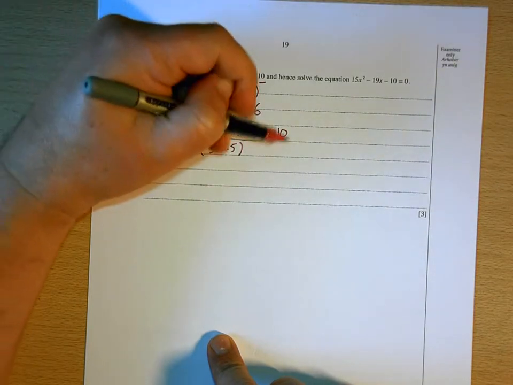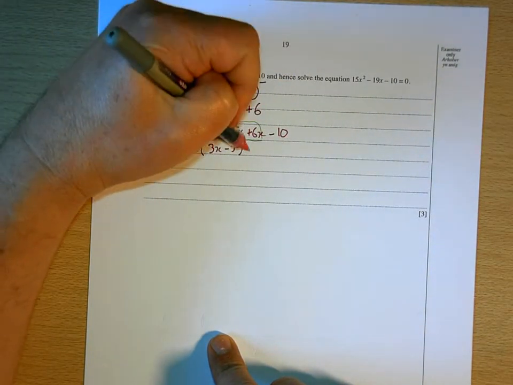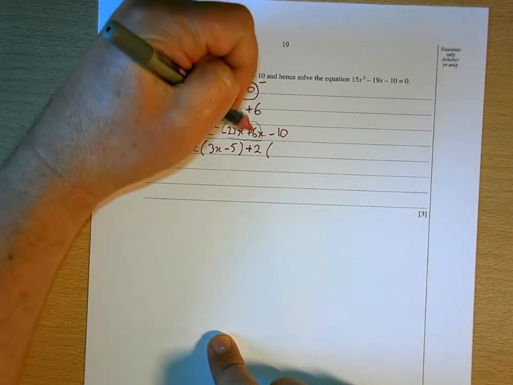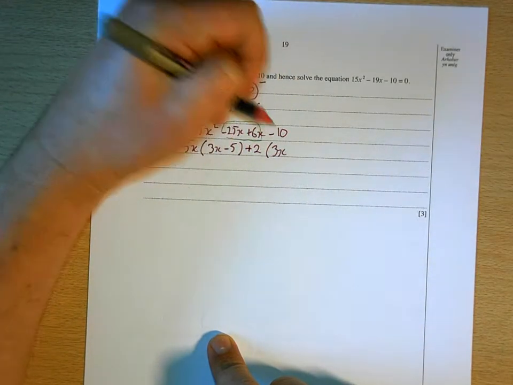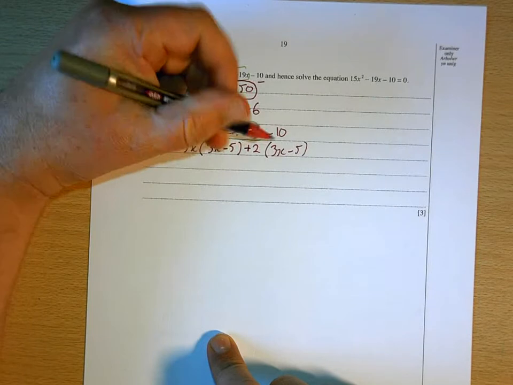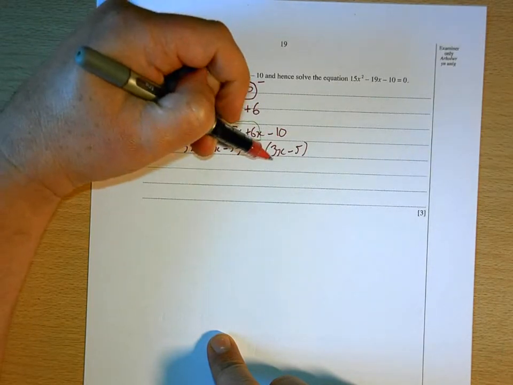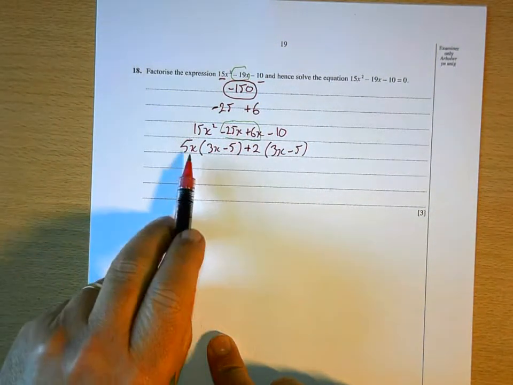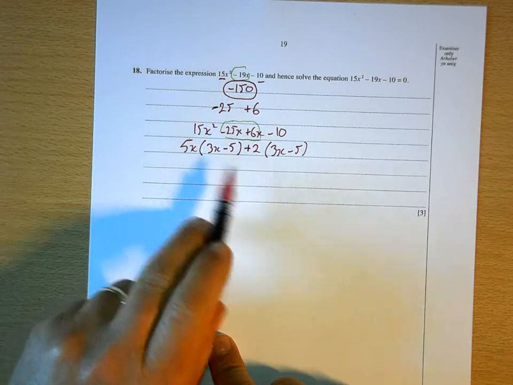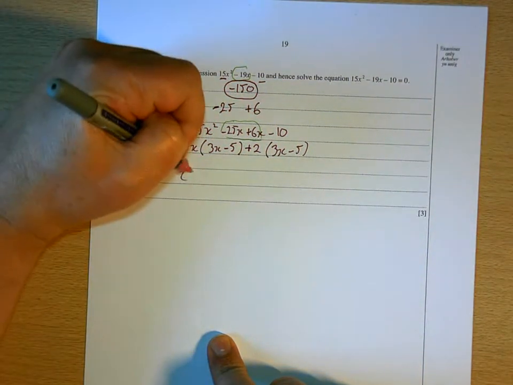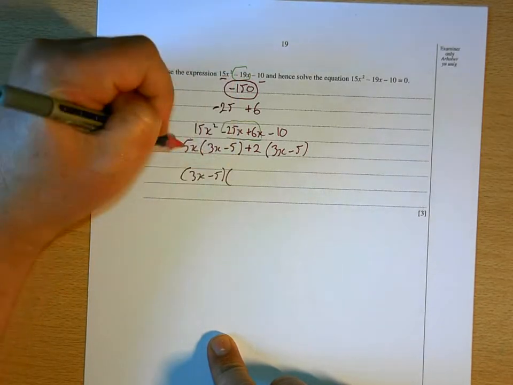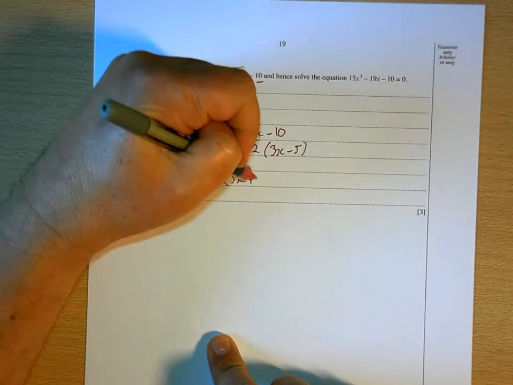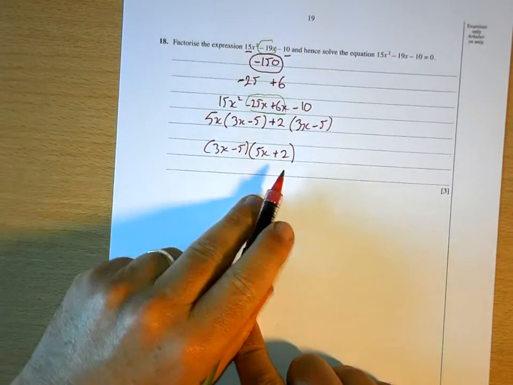Now I do the same with the second pair, and I see here that I can pull out plus 2 and nothing else. 2 goes into 6x, 3x, 2 goes into that, minus 5. Those are the same. Check it multiplies out. 2 times 3x is 6x, 2 times minus 5 is minus 10. So now 3x minus 5 is common to that and that. When I take it out of that, I'm left with 5x. When I take it out of there, I'm left with 2. So that's the factorizing done.